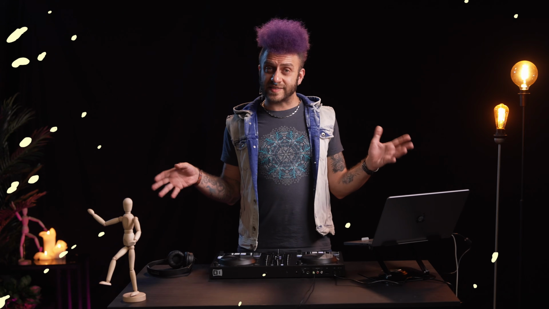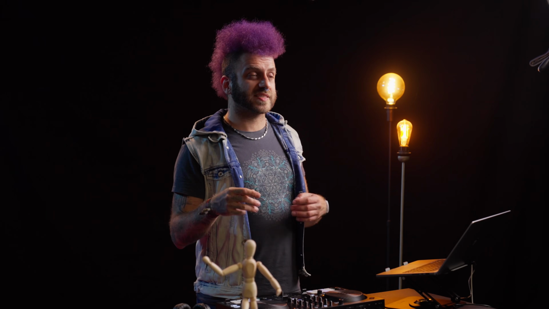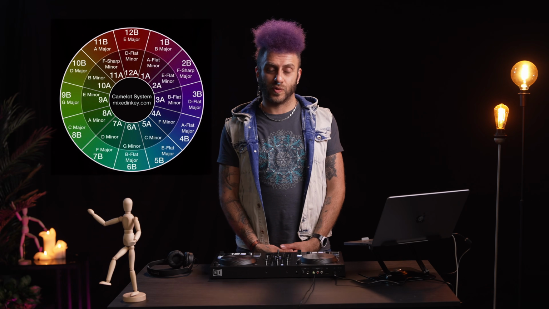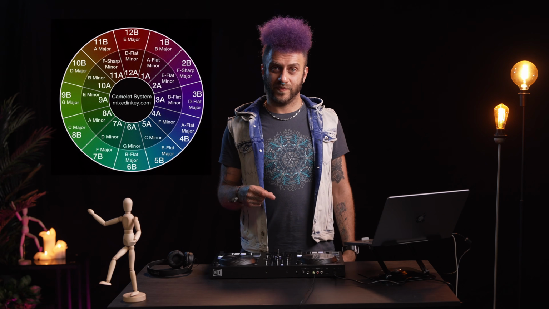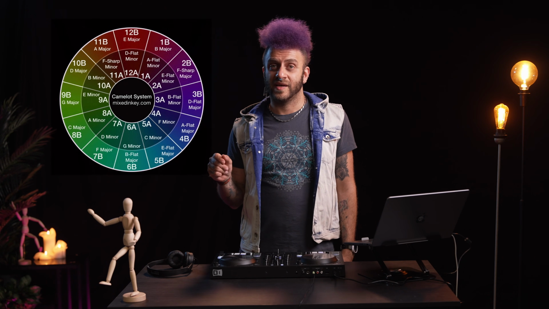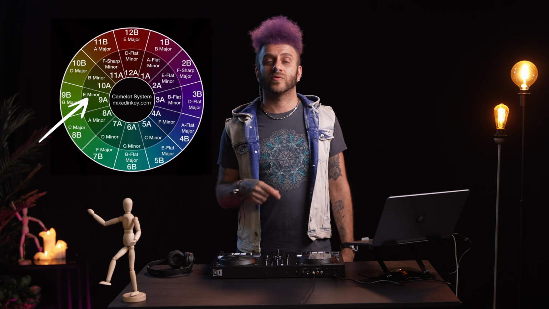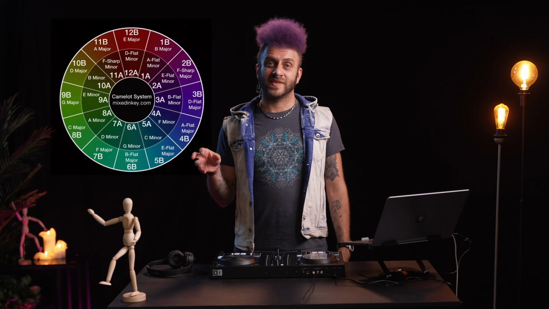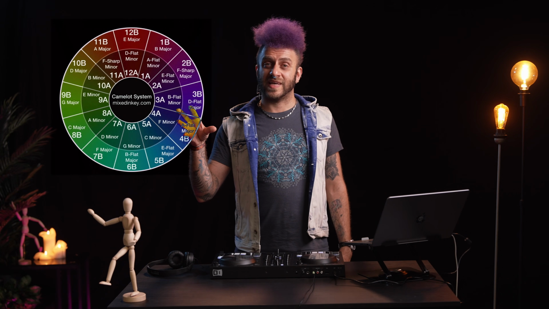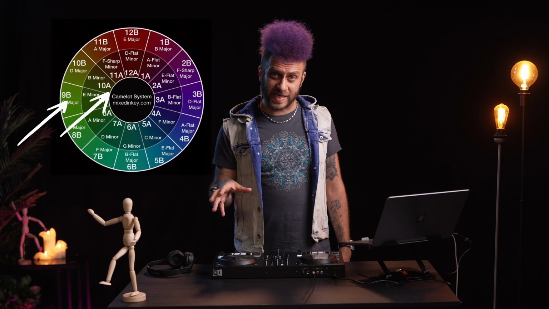So there is a system for key matching developed for DJs, which is called the Camelot wheel. Let's have a look at this Camelot wheel. We see that there are multiple notations that are used in this Camelot wheel. One of them is traditional keys like A minor or G major. Another one uses numbers and the letters A and B.